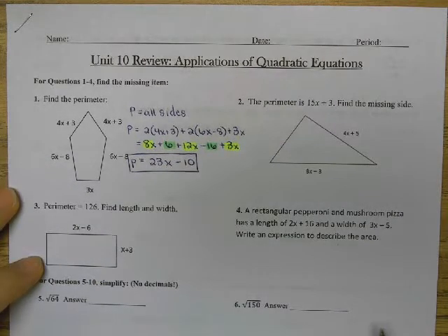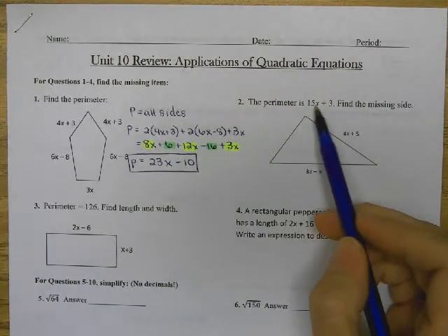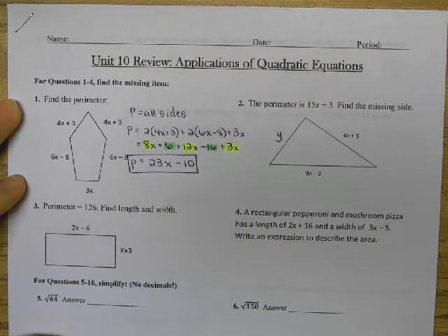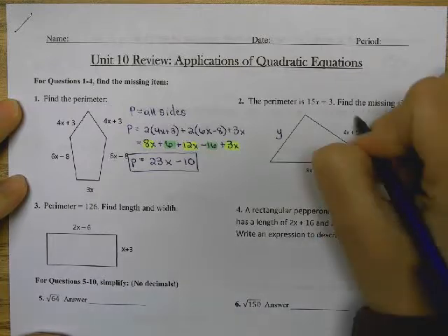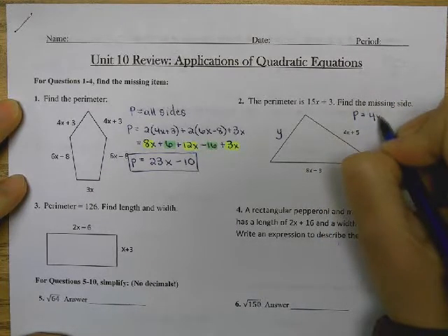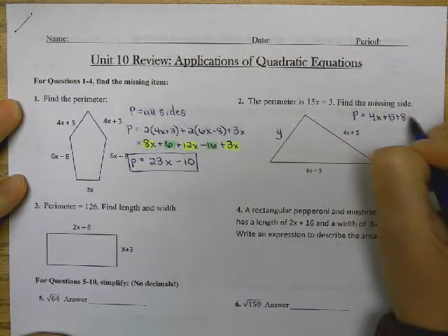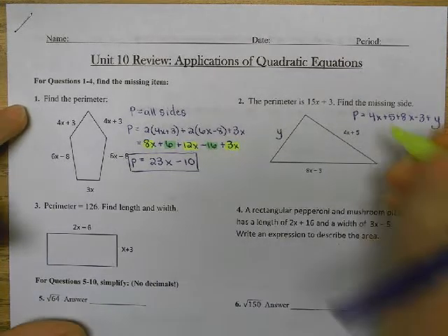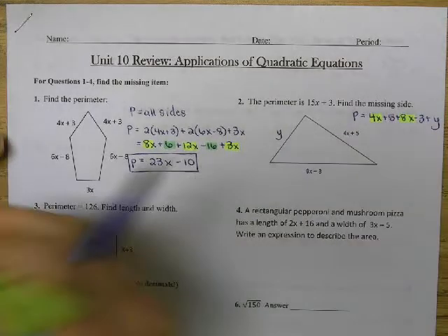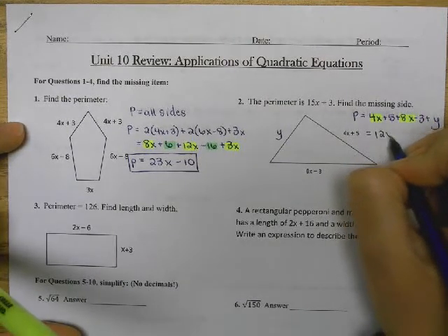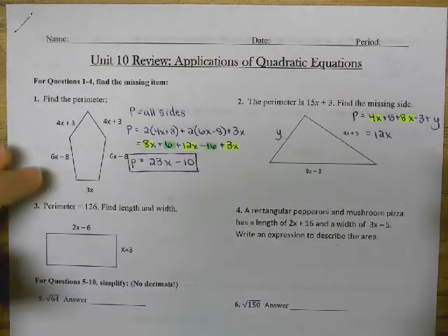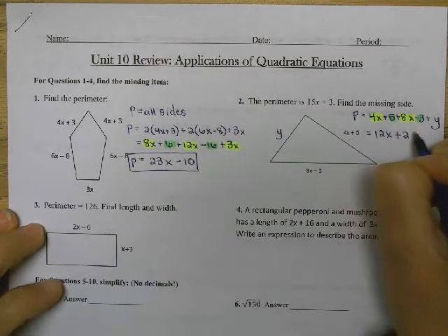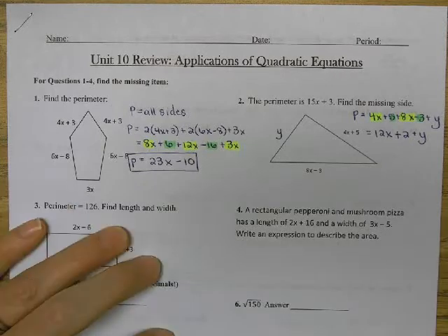Okay. Number 2, they're telling me that my perimeter is 15x plus 3, so find my missing side. We're just going to call that side y. The 2 sides that I do have right now are 4x plus 5 and 8x minus 3, and then my unknown. Again, I'm going to do the same thing. So I have a 4x and an 8x, which gives me a 12x. And then I have a 5 and a negative 3, which gives me positive 2.